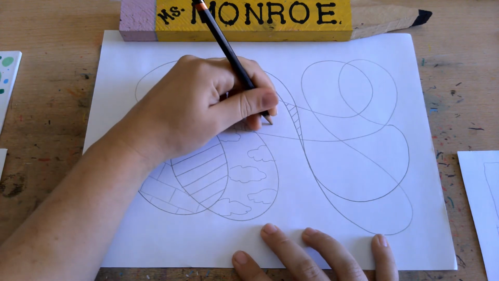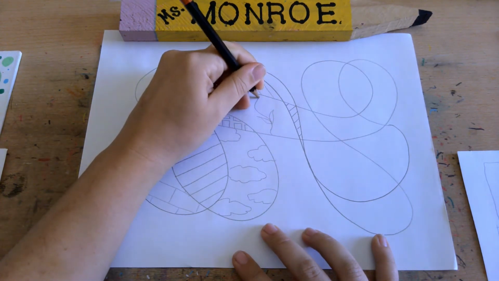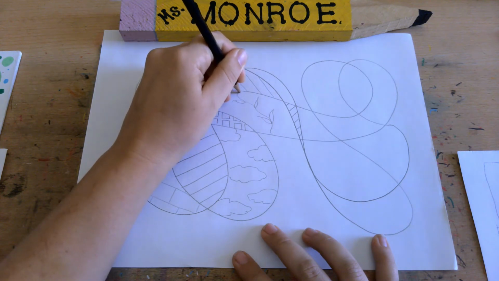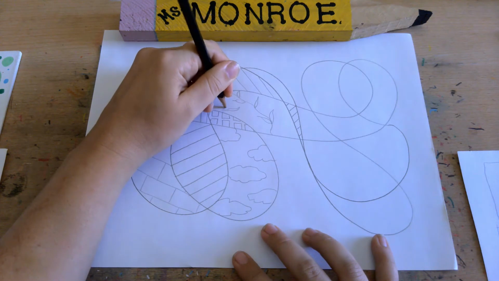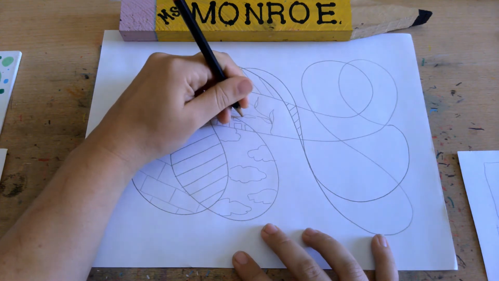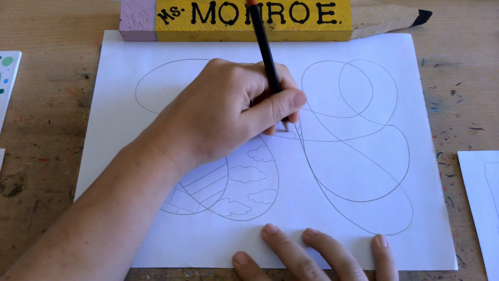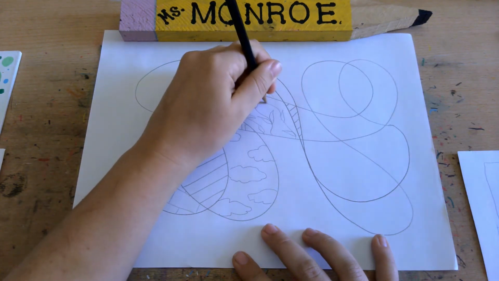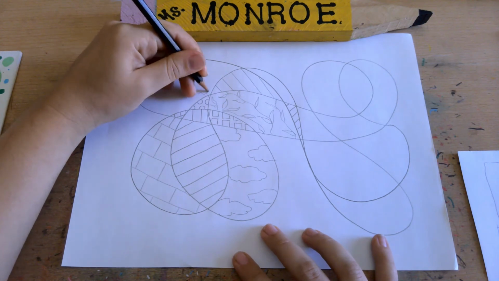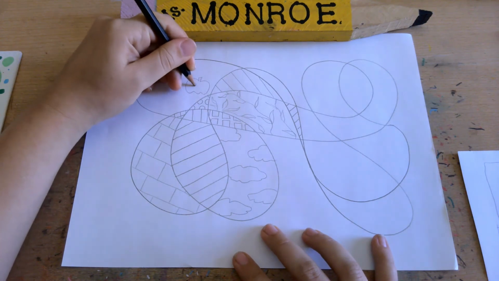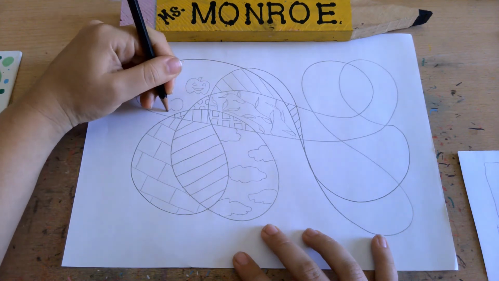I could do leaves, vines. This is more like an organic, irregular pattern where the motif is repeating, but we don't know where the vines are going to go. You could have a theme. It is October right now, so maybe some of you want to make some jack-o'-lanterns.